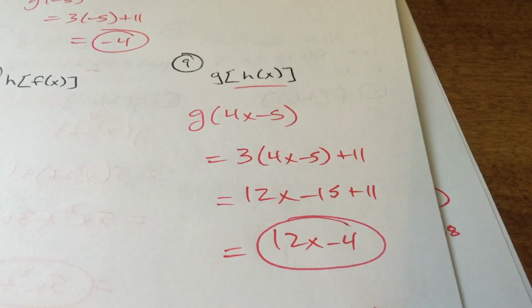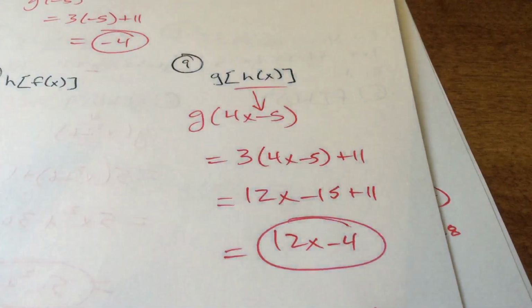All right, g of h of x. So h of x is exactly, I'm just rewriting what it is. It's 4x minus 5. So g of x was 3 times what you're plugging in for x plus 11. I'm plugging in 4x minus 5 in for x. And there we go.